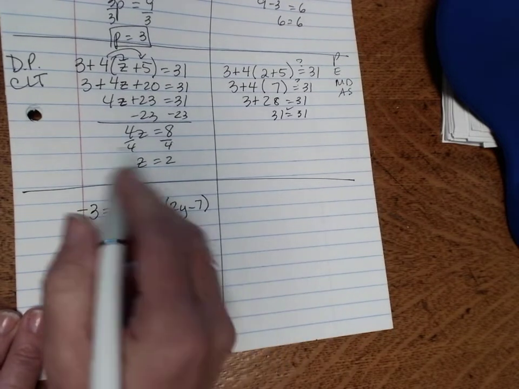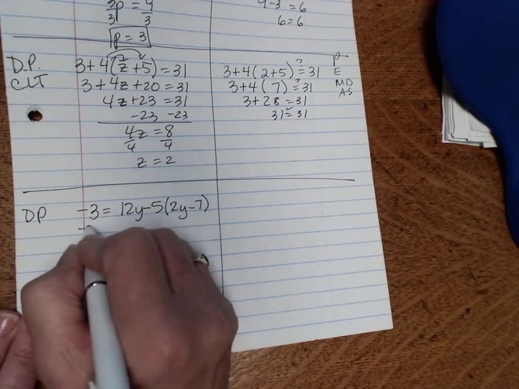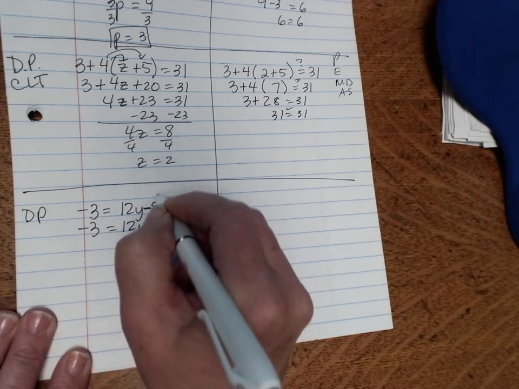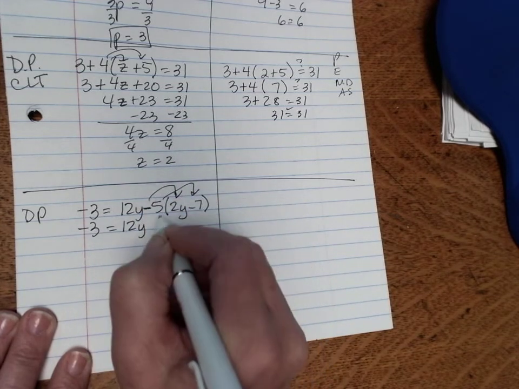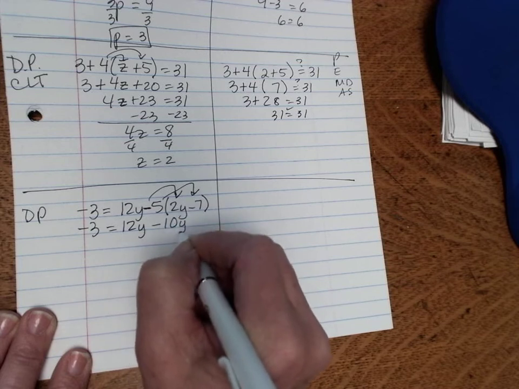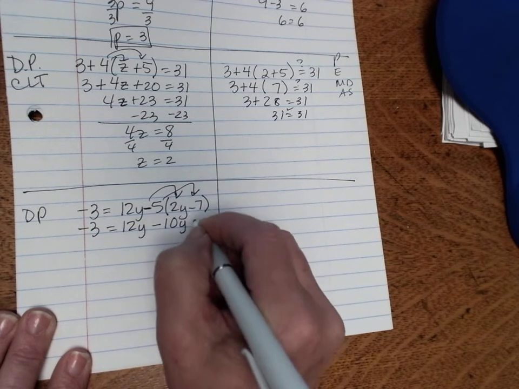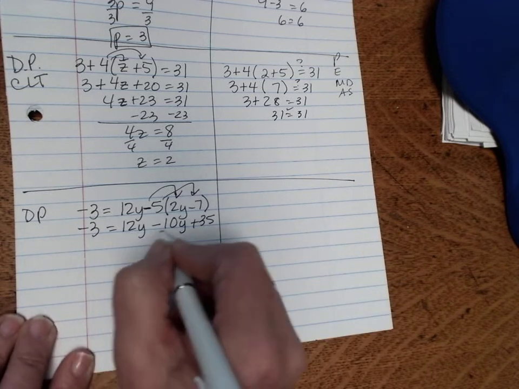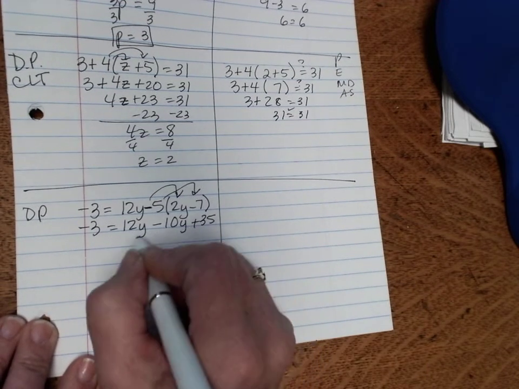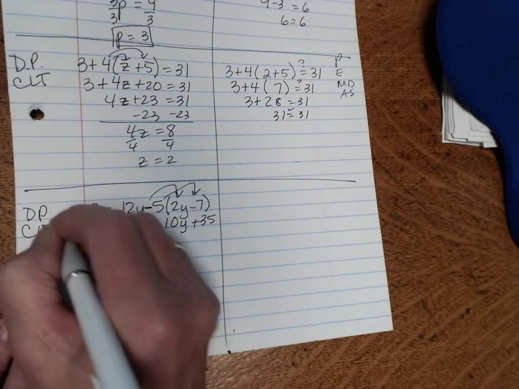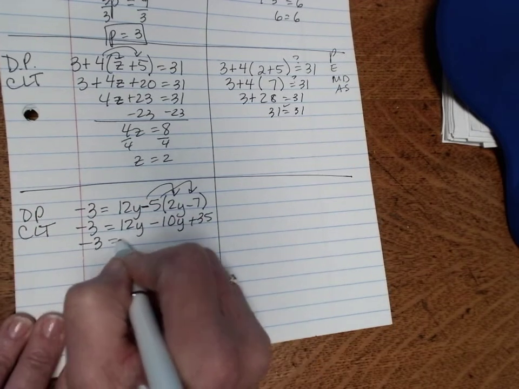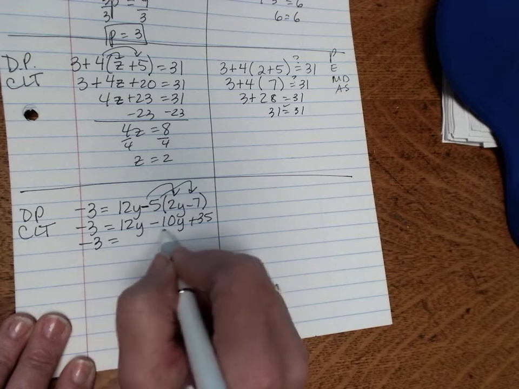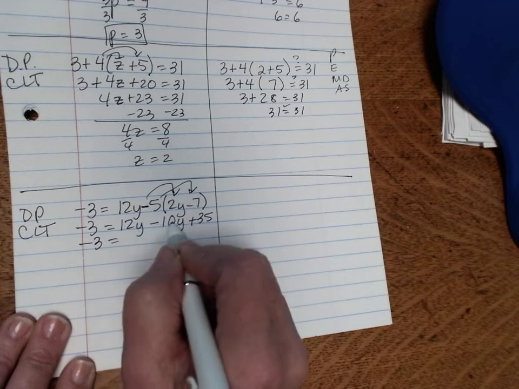Okay, so again, you have distributive property. So you have negative 3 equals 12y, and then distribute the negative 5. So you have a negative 10y, and negative 5 times negative 7 is plus 35. Then notice you have two terms that have the same variable. So combine like terms. Negative 3 equals 12y minus 10y. Don't add 10y to the same side. Just go 12y minus 10y is 2y.